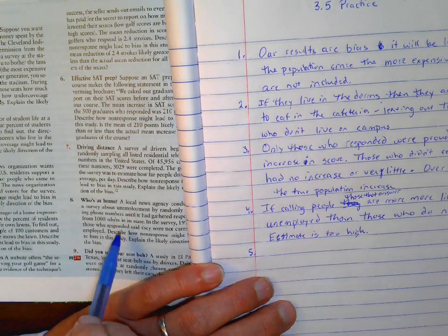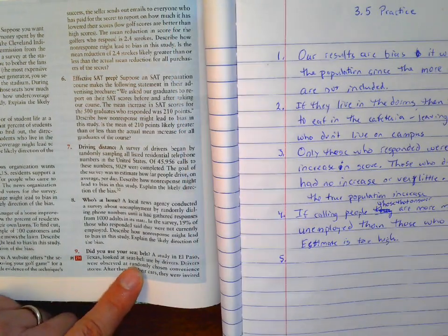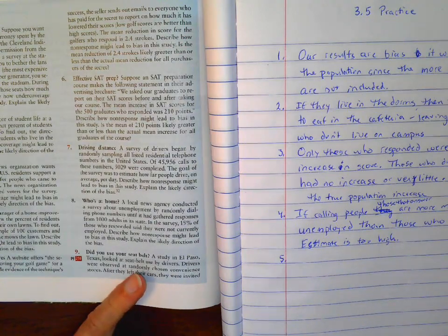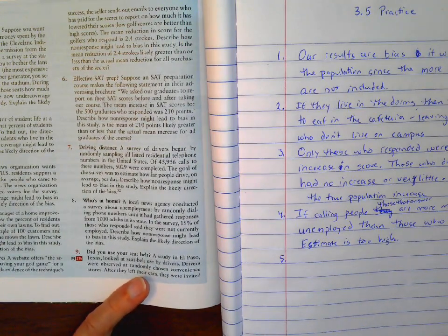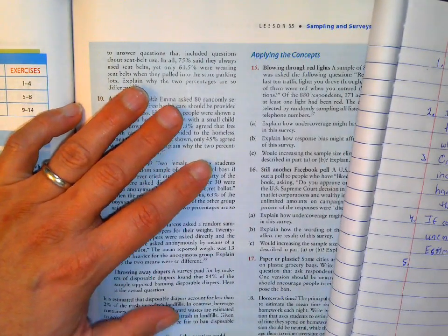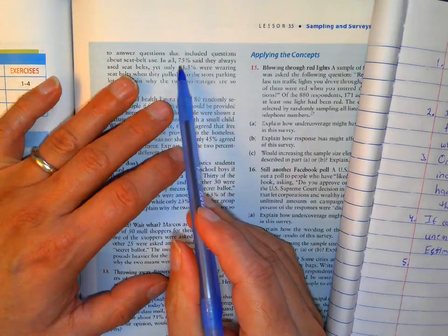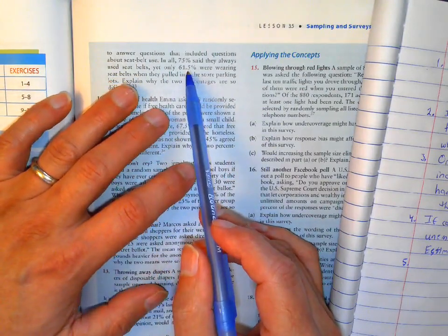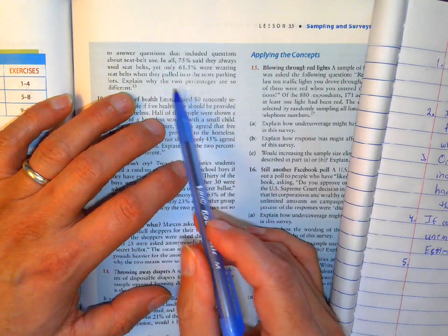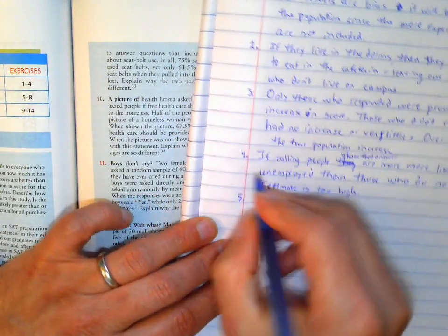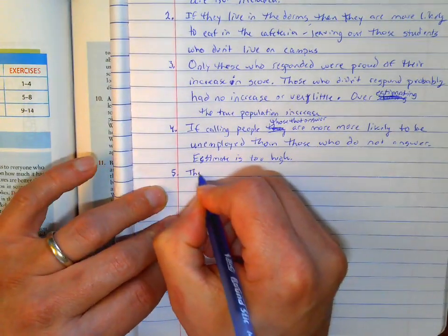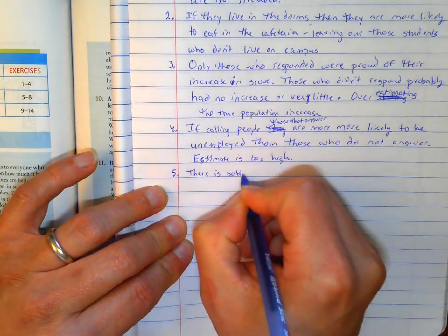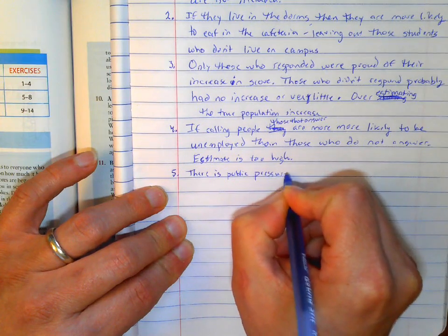Okay. Next one. Did you use your seatbelt? A study in El Paso, Texas looked at seatbelt use by drivers. Drivers were observed at randomly chosen convenience stores, and after they left their cars, they were invited to answer questions, which included questions about seatbelt use. In all, 75% said they always use their seatbelt in the survey. But when they observed it, only 61.5% were wearing their seatbelt when they pulled into the parking lot. Why the difference? Okay, so there is public pressure to wear seatbelts.